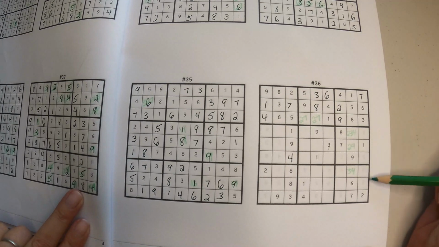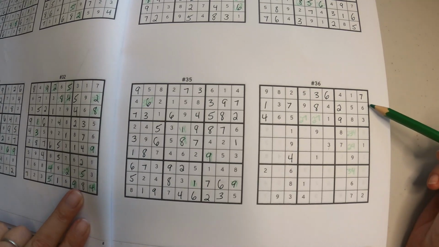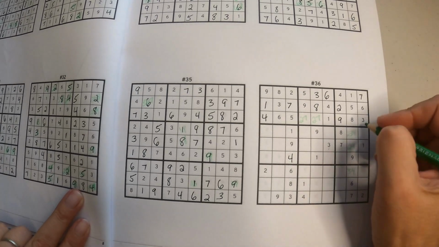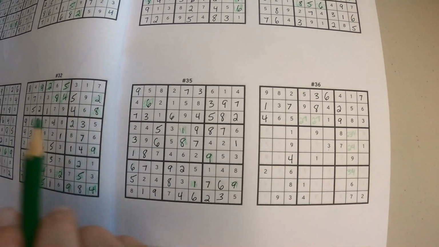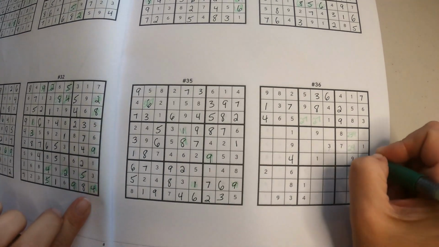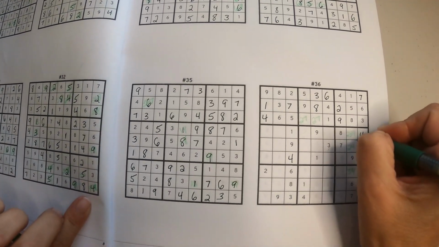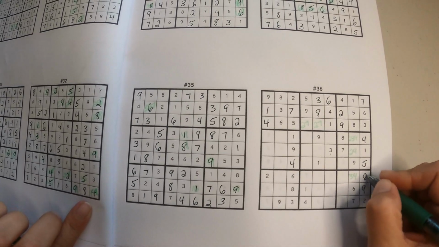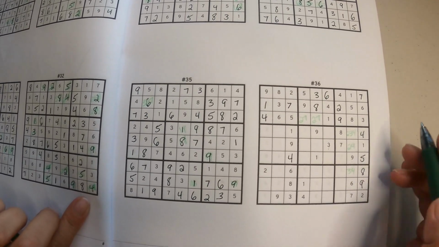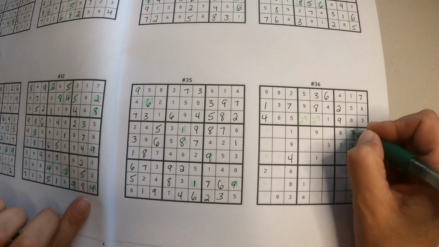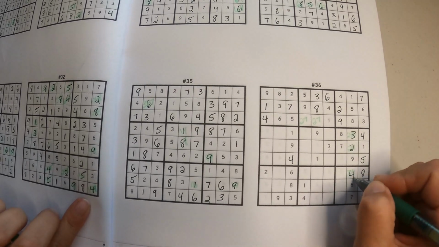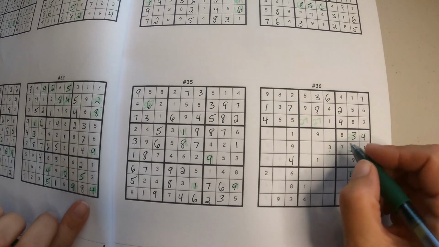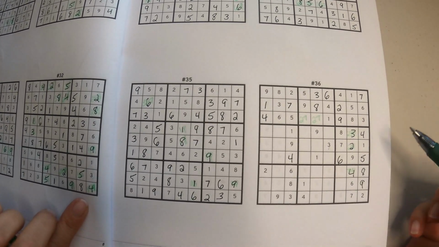If we do this column, we're missing 4, 5, 8, and 9. We've got 8 and 9 here. Then also this 4 here. So this is our 5, this is our 4. Got an 8 there, so 9 and 8. And that 4 means this is our 2, 3, 4. Finish out this box, 1, 2, 3, 4, 5, 6.